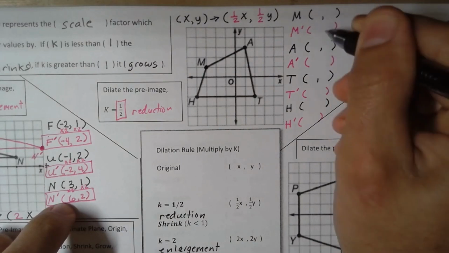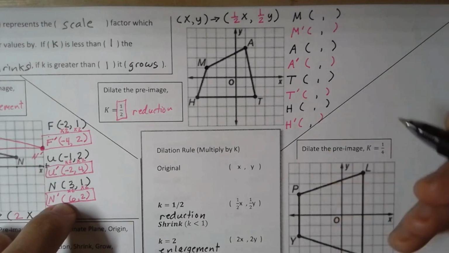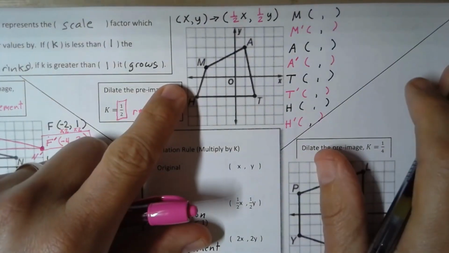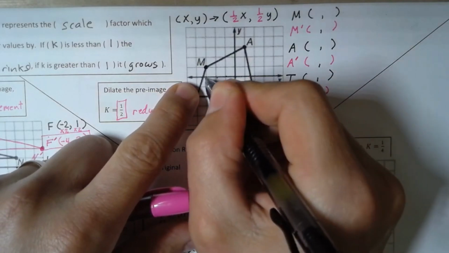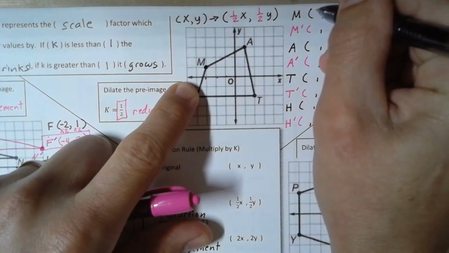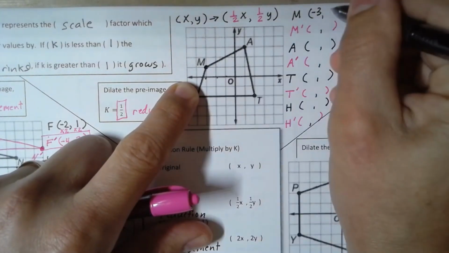So we're going to go ahead and put the commas on them. And we'll start with M. So if I want to find M, I'm going to start from the origin. I go to the left 1, 2, 3. And so for M, it's -3, because we went to the left 3 times. And then I go up 1. So that's 1.